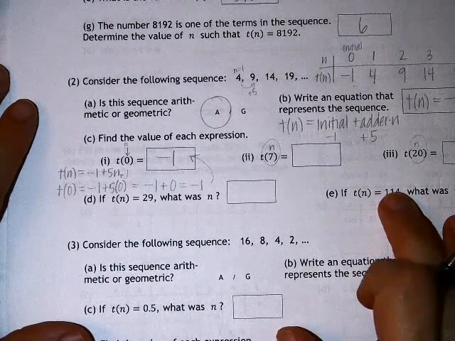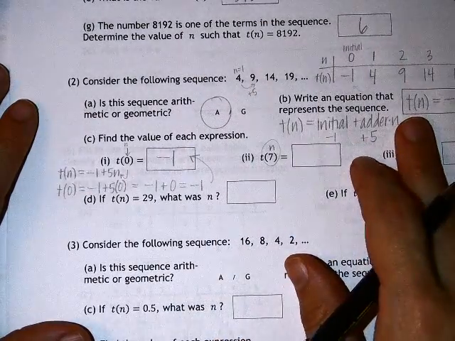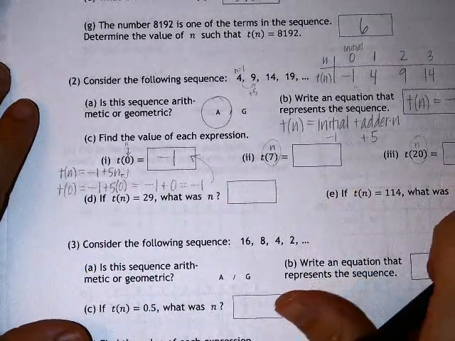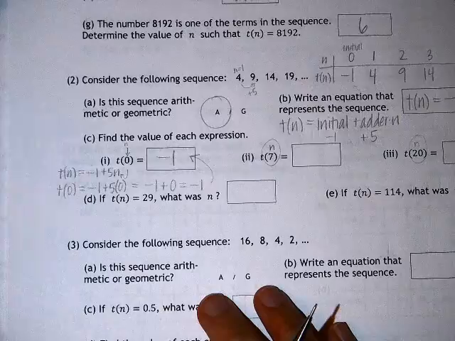If you feel like you understand it, you want to just do it all at once, that's great. Otherwise, take some time to do letter C first, make sure that idea makes sense. In the next video, we'll look at letter D.